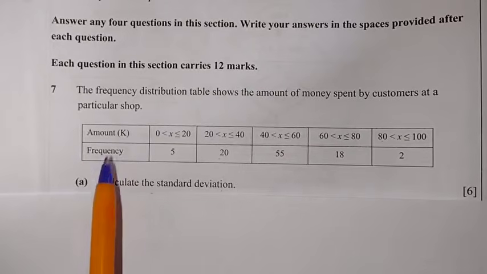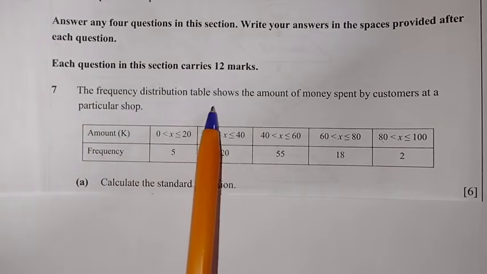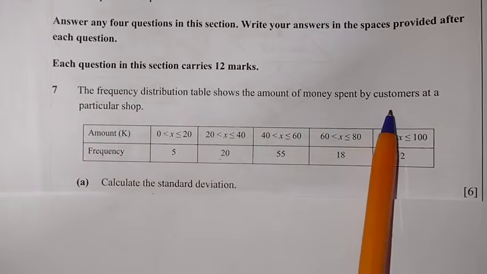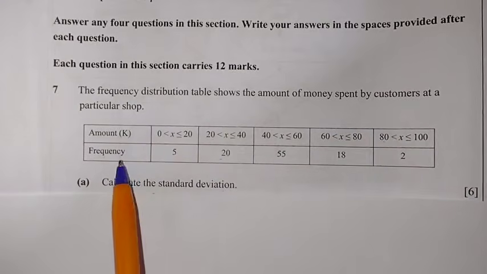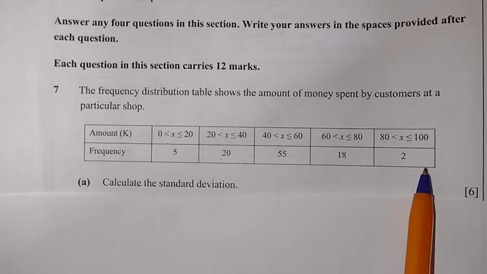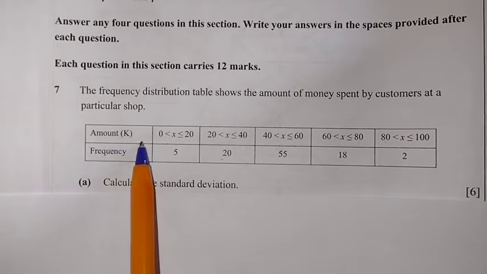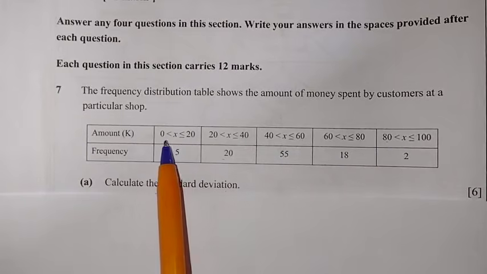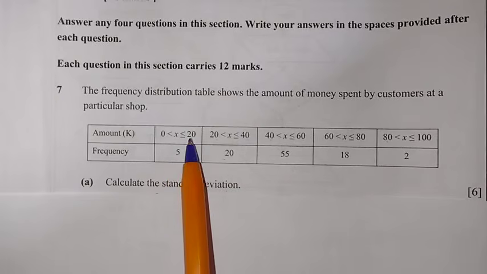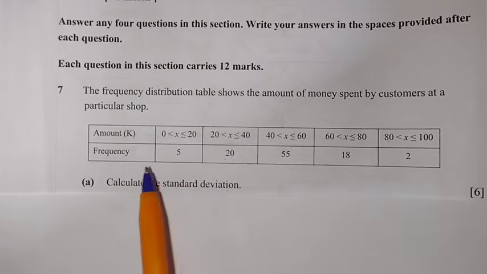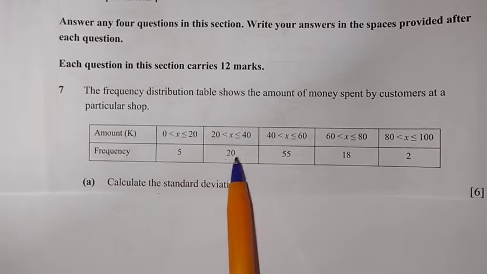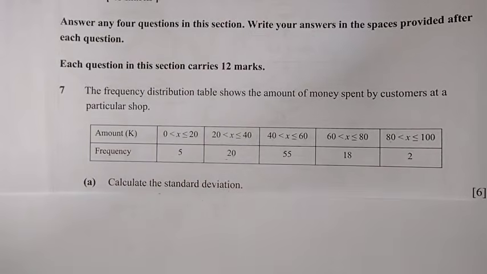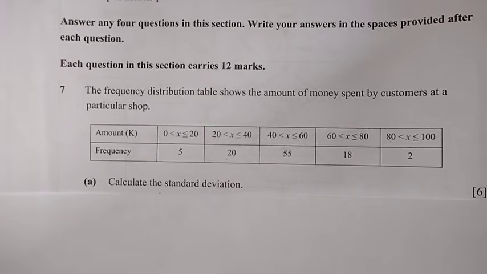Okay, so the question reads, the frequency distribution table shows the amount of money spent by customers at a particular shop. So this is the frequency distribution table. Here we have the amount, which is presented by these class intervals, 0 less than x less than or equal to 20, just like that. Then here we have the frequency, which is 5, 20, 55, 18, and 2. We need to calculate the standard deviation, and this question was carrying 6 marks. So how do you calculate the standard deviation?